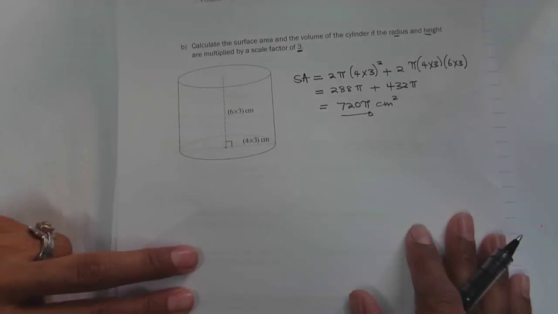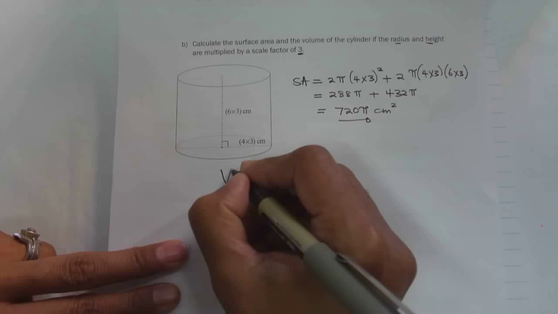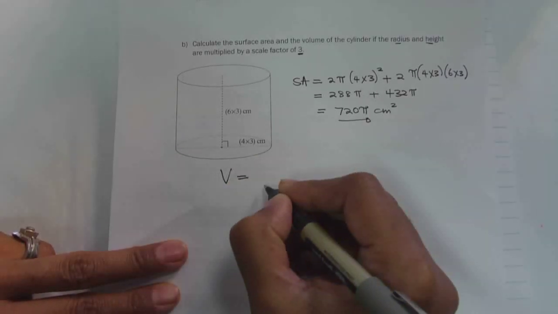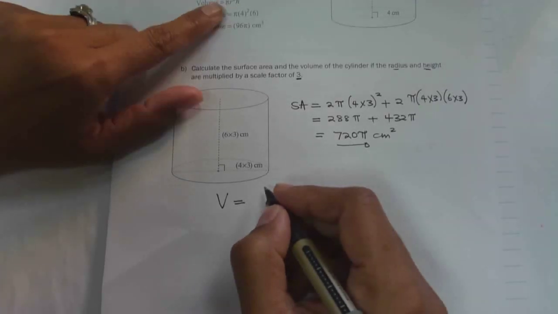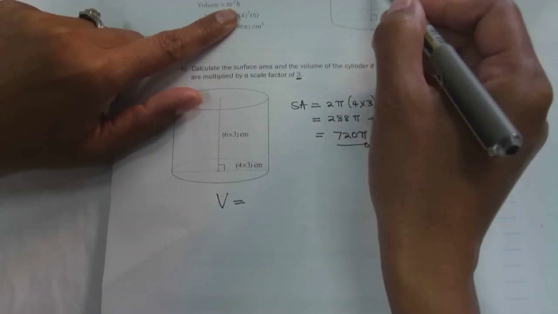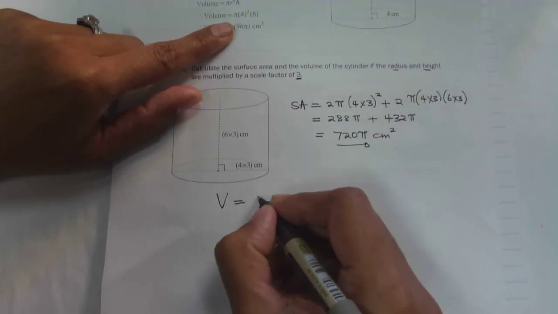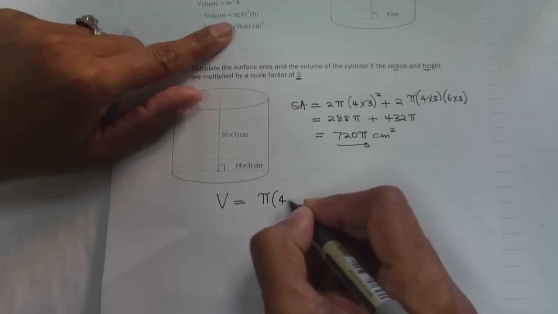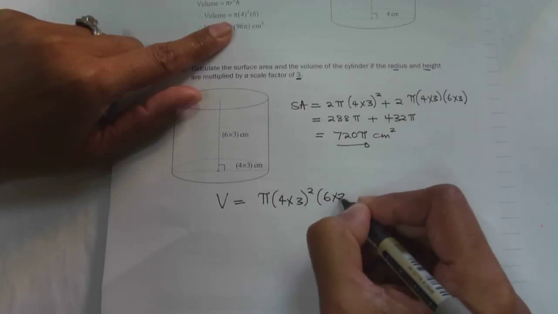Now, volume. Let's work out the new volume. So the new volume is taking the previous dimensions up there. So it's pi r squared h. So remember, your base is your circle. It's projected. You have congruent circles by that height. So you have pi times 4 times 3 squared, times 6 times 3.